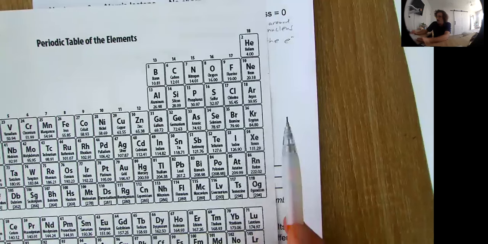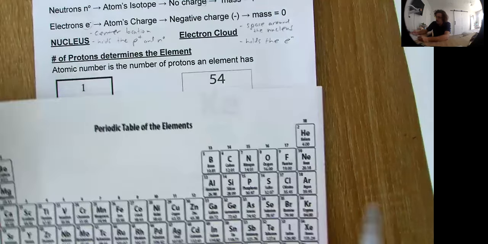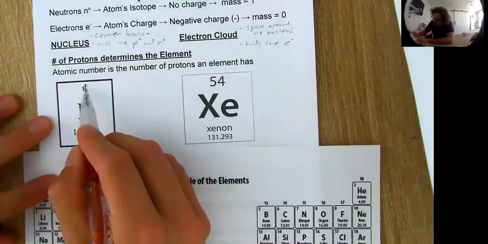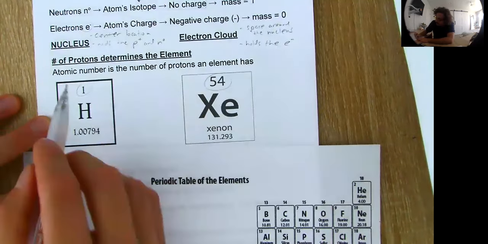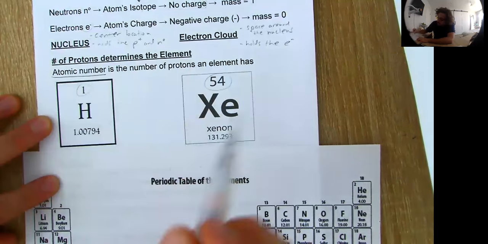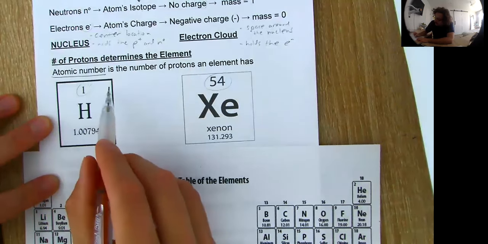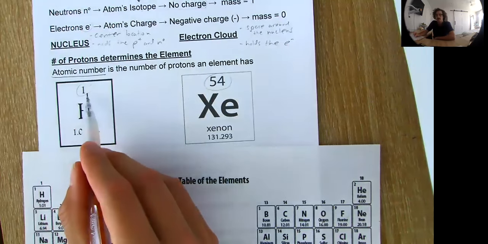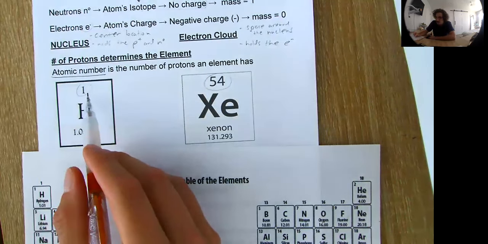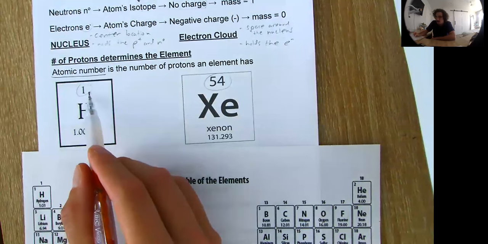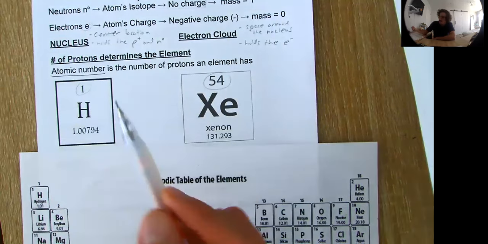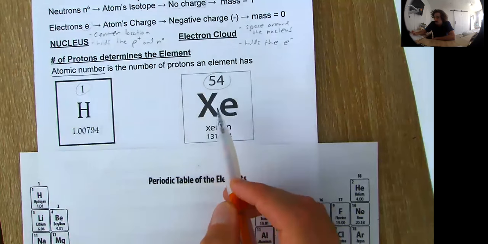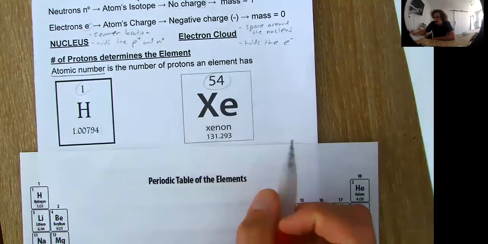This number at the top is called the atomic number, and it shows the number of protons. So the hydrogen element has 1 proton. Whenever an atom has 1 proton, we know it's going to be the element hydrogen. Whenever there's an atom with 54 protons, we know that it will be the element xenon.